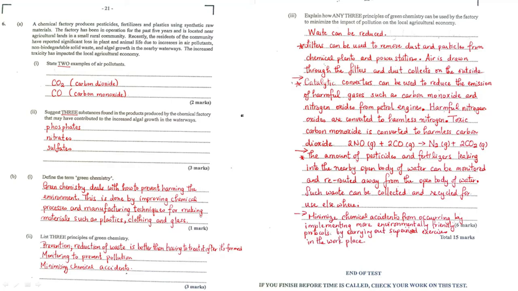The increased toxicity has impacted the local agricultural economy. State 2 examples of air pollutants. So 2 examples, this is a chemical factory. Air pollutants could be carbon dioxide and carbon monoxide.